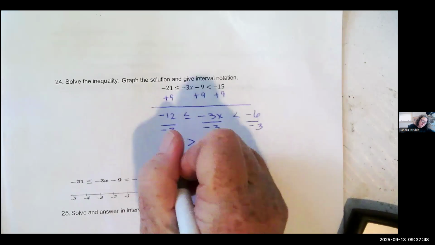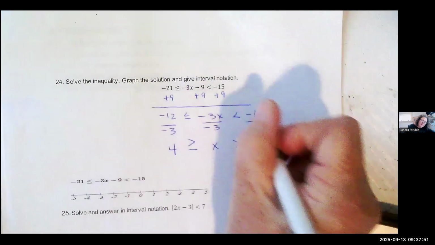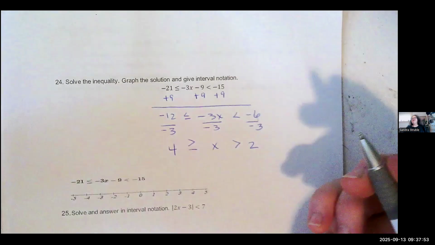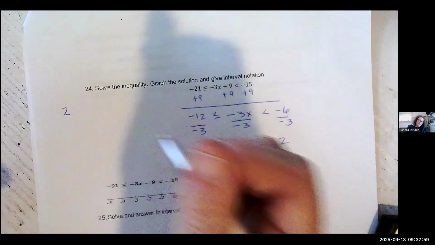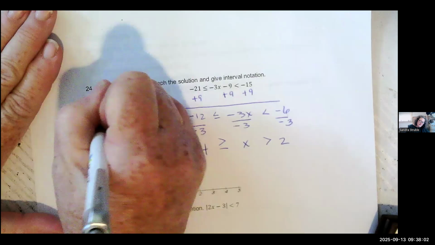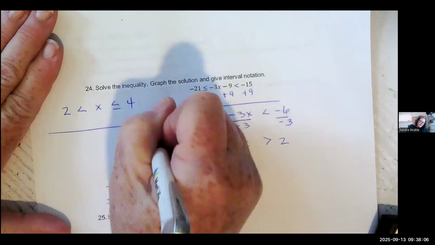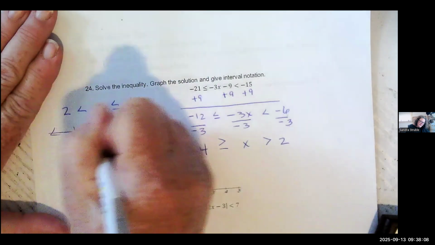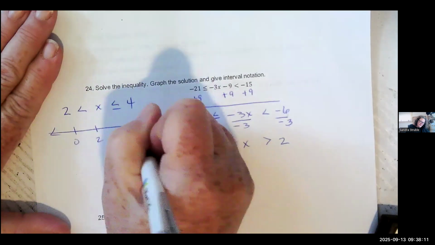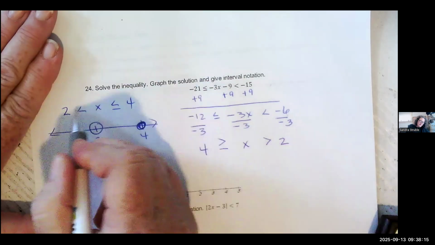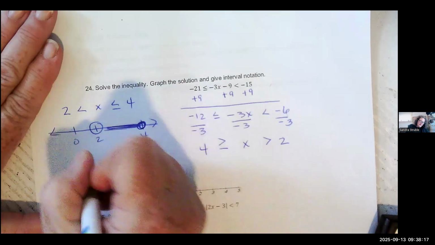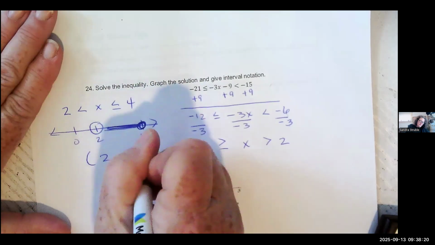12 divided by 3 is 4. 6 divided by 3 is 2. Negative divided by negative is positive. I'm going to rewrite this the way it shows the smaller number on the left, because it's just going to make me want to throttle somebody if I don't. What does this look like in terms of number line? 2 is not included, 4 is, and x is all the numbers in between. So parentheses 2, comma 4, bracket.